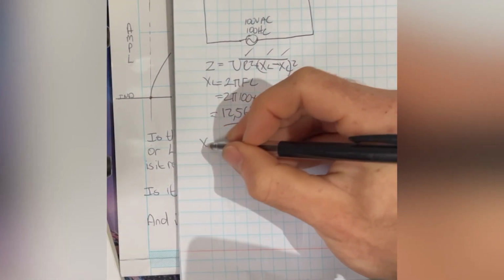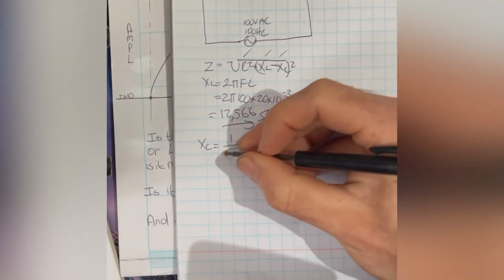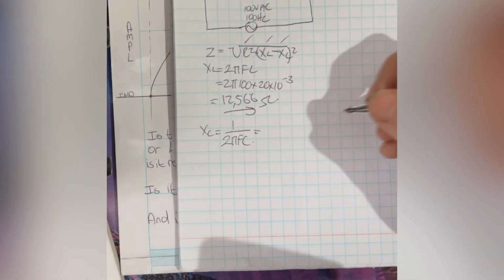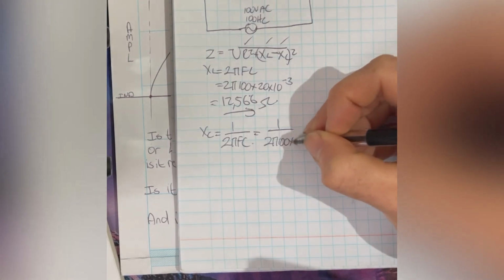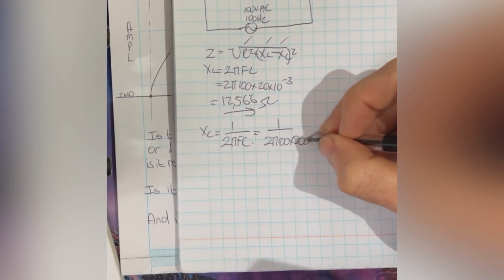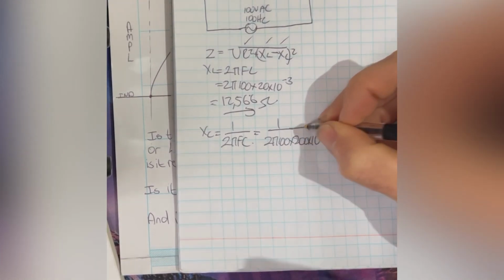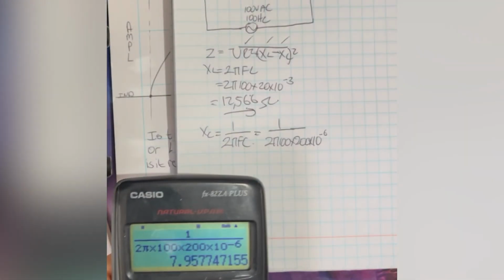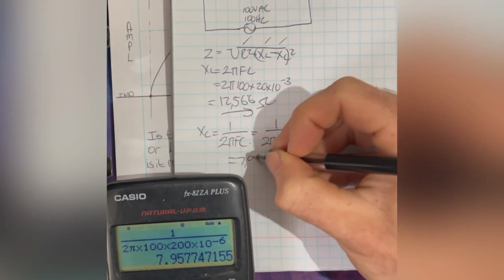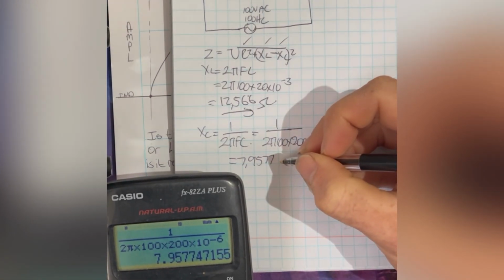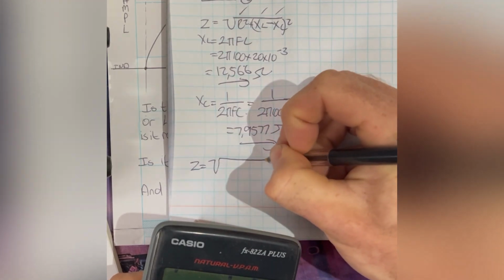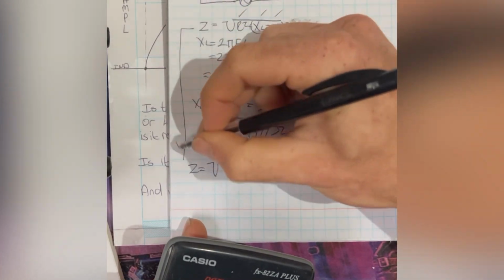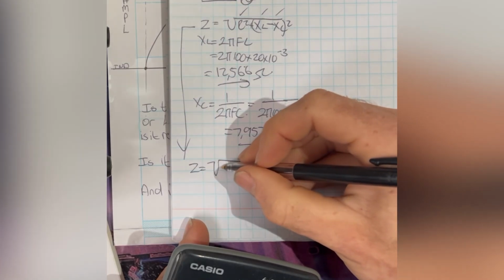And our XC value will be 1 over 2 pi FC. It's exactly the same as the other formula, just 1 over, with a C replacing the L. So that's 2 pi times 100 times C, which is 200 microfarad, or 200 times 10 to the power minus 6, because the standard notation is farad. This is equal to 7.9577 ohms.